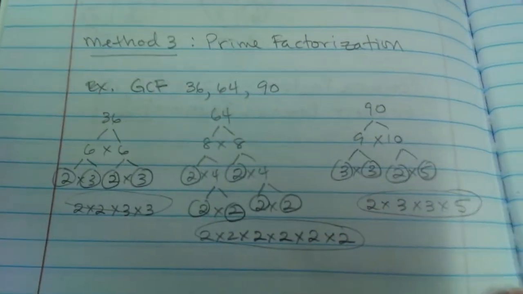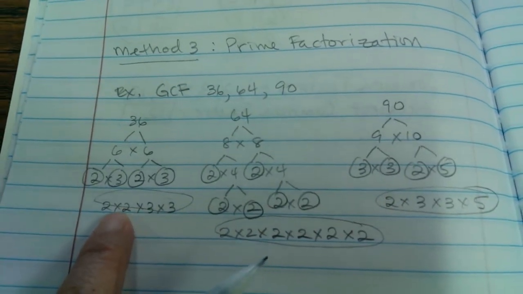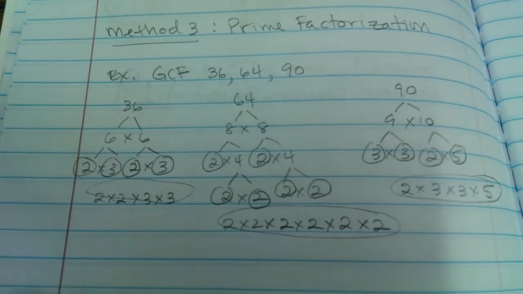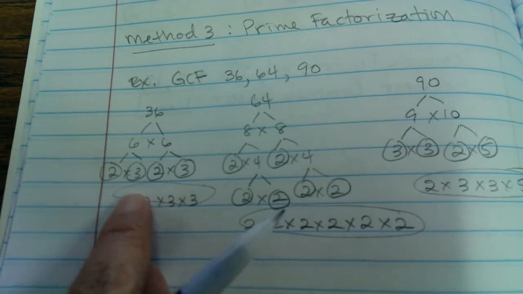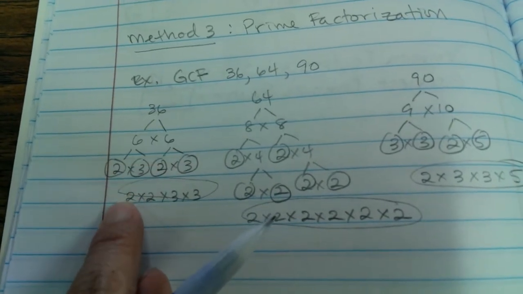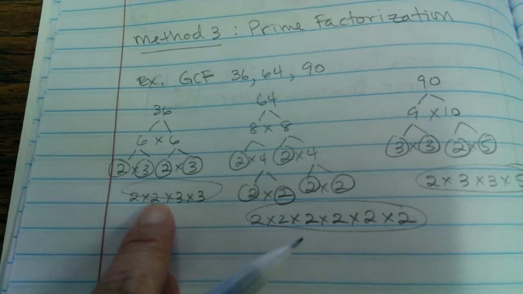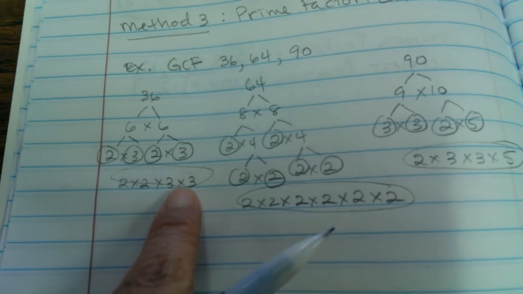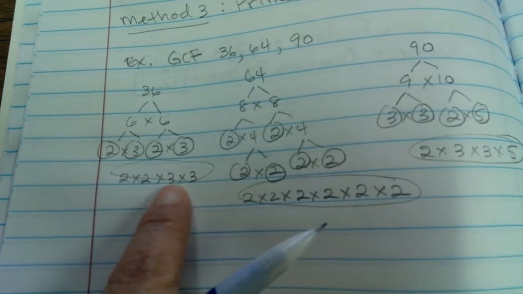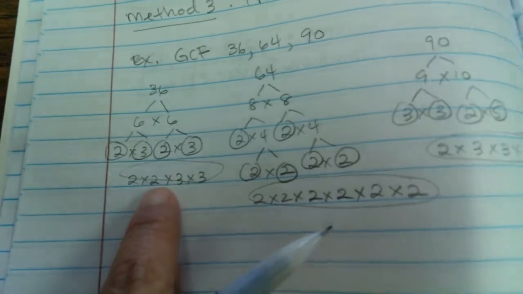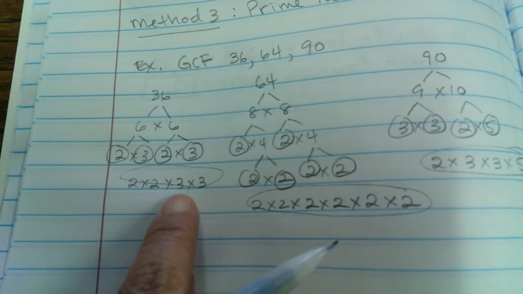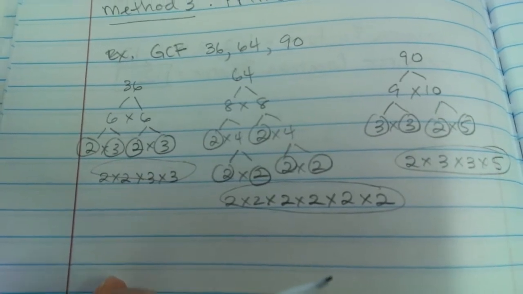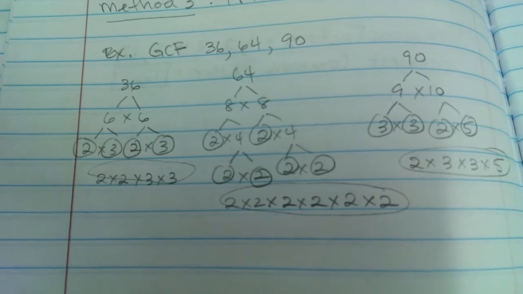So here's the thing about prime factorization. You can look at a number's prime factorization and find all the factors of 36, all the numbers that can go into 36, just by looking at the prime factorization. So for example, I know 2 can go into 36 because 2 is in the prime factorization. I know 4 can go into 36 because look, 2 times 2 is 4, so 4 can go into 36. I know 3 can go into 36. I know 9 can go into 36 because 3 times 3 is 9. I know 6 can go into 36 because look, 2 times 3 is 6. So I can use the prime factorization of a number to figure out all the factors of 36, all the numbers that can go into 36.